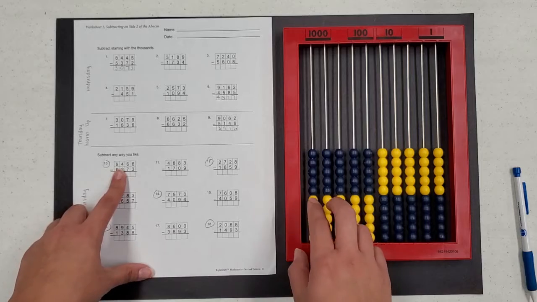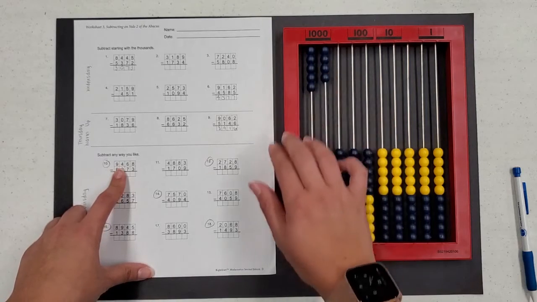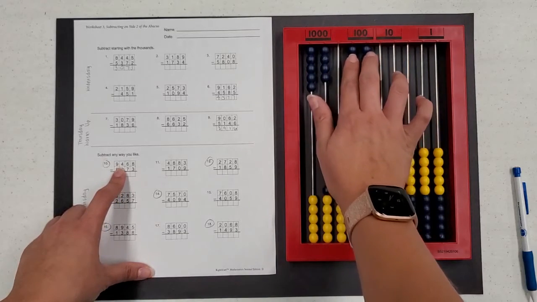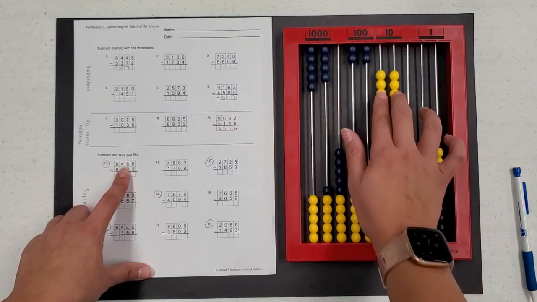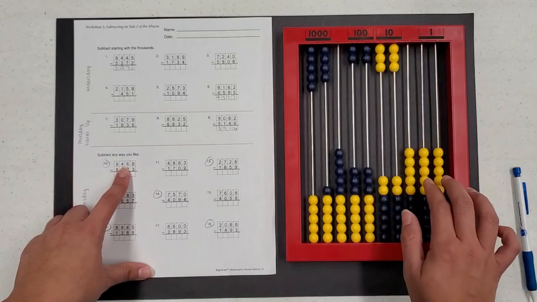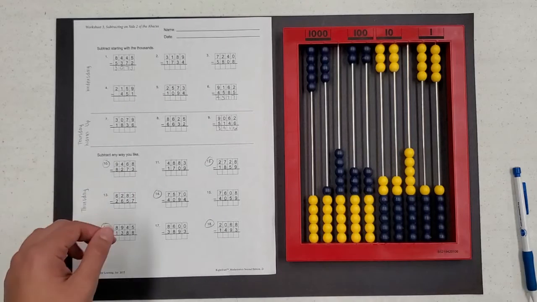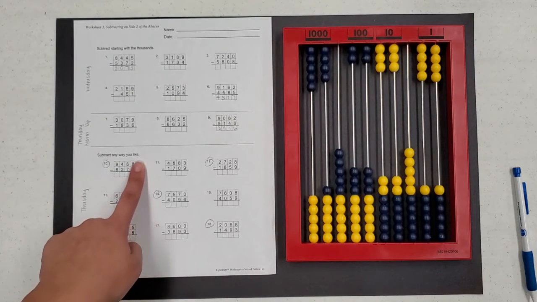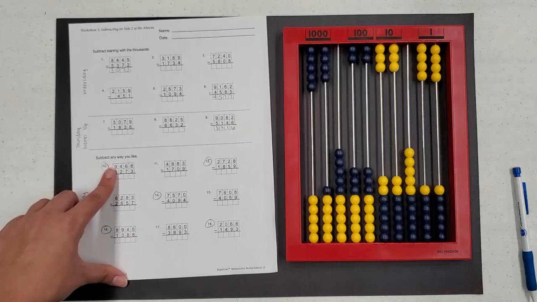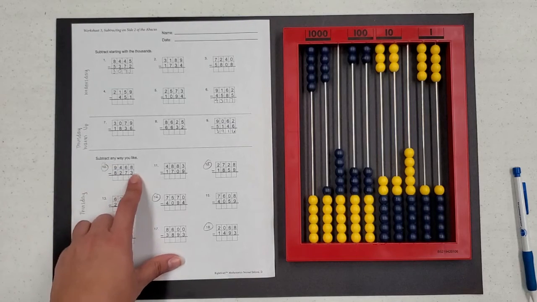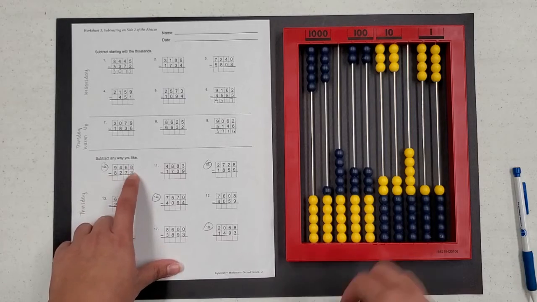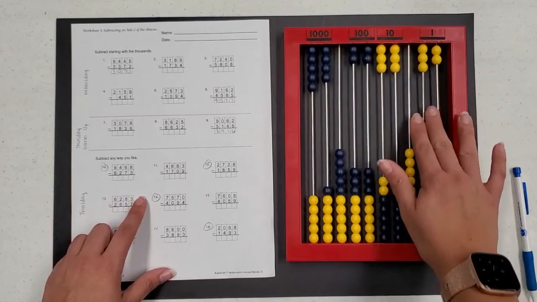So first we enter 9,400, 6 tens, 8. You can subtract it any way you want. You can subtract starting on the ones or starting on the thousands. I'm going to start with the ones. So we can take 3 from 8. So I'm going to move my 3 beads.